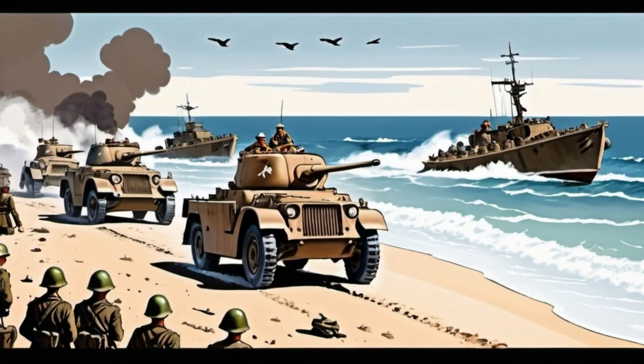Allied invasion of North Africa, Operation Torch, 1942. Operation Torch, the Allied invasion of French North Africa, began on November 8, 1942. The operation aimed to open a new front in North Africa, relieve pressure on the Soviet Union, and secure control of the Mediterranean. The invasion involved American and British forces landing in Morocco and Algeria, territories controlled by Vichy France, a regime collaborating with Nazi Germany.